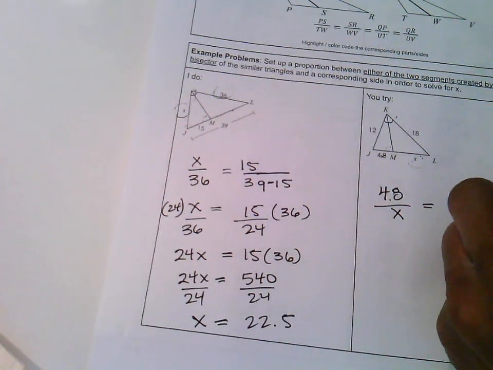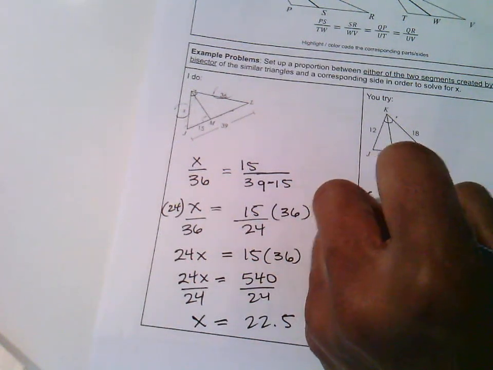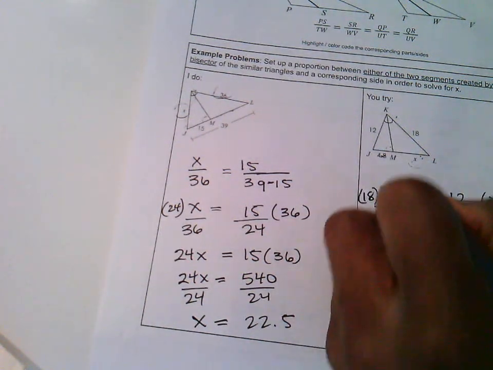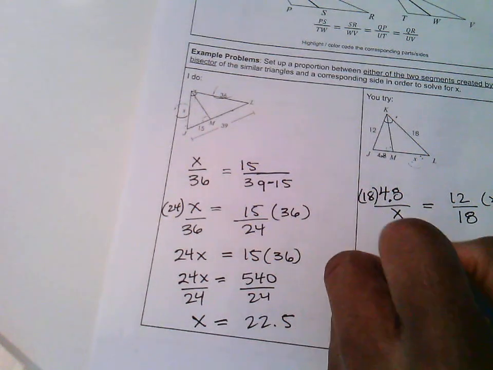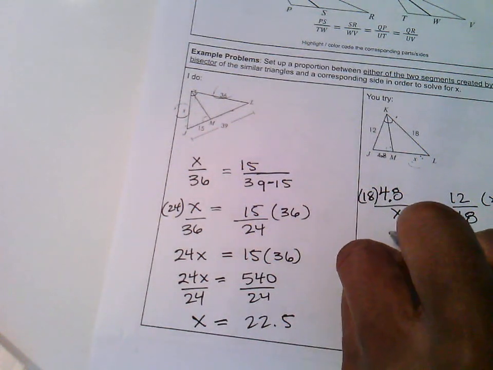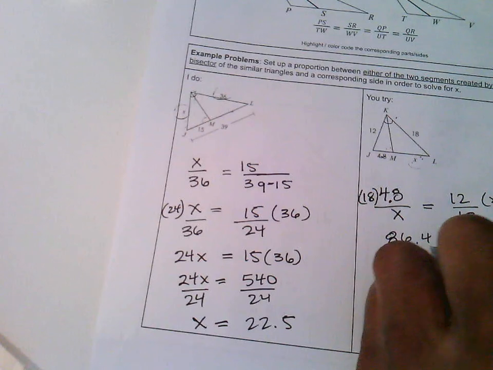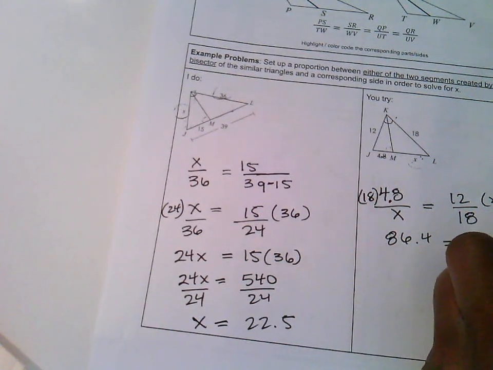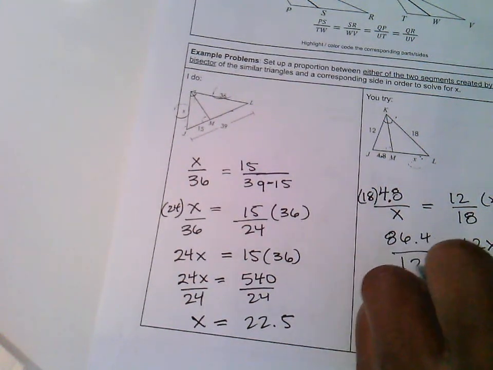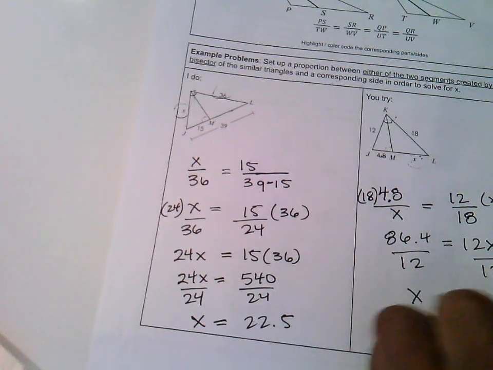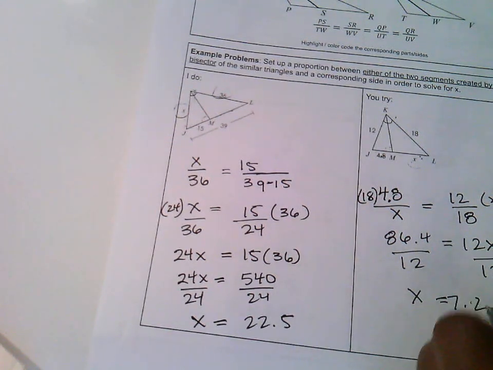We multiply x on both sides, 18 on both sides. We get 86.4 is equal to 12x. We divide both sides by 12. X is equal to 7.2.